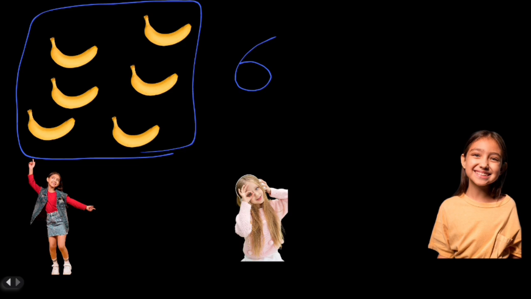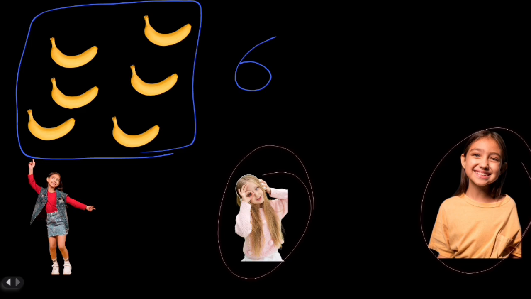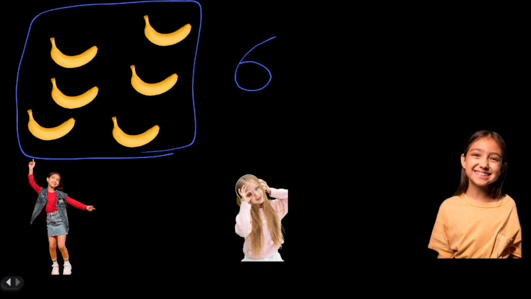Let's see. I have 1, 2, 3. My job now is to know how many for each one. So I will distribute the number of bananas over them equally, which means divided, like this.